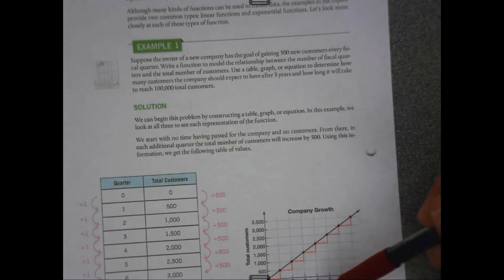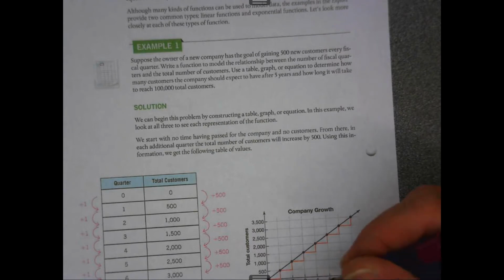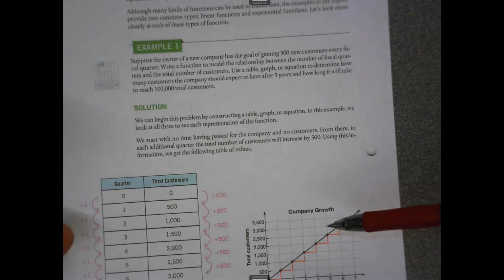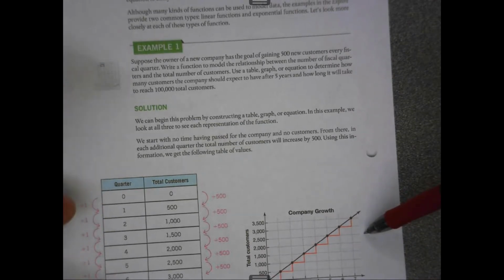On the graph, we see that for each quarter that passes, the company gains 500 customers. Connecting consecutive points on the graph with right triangles shows that this change is consistent, same shape and size. So the graph is the same information as the table.